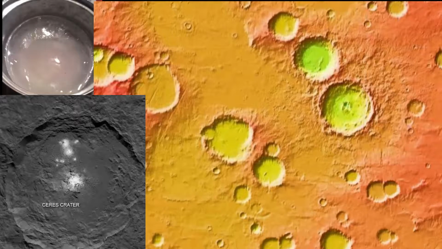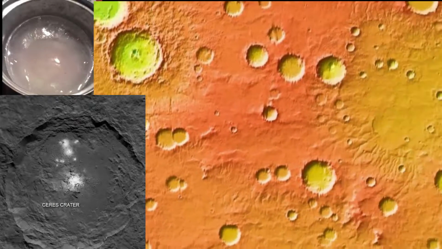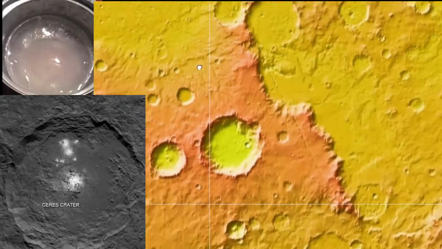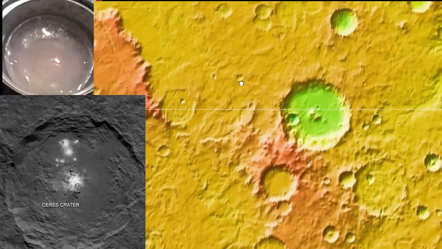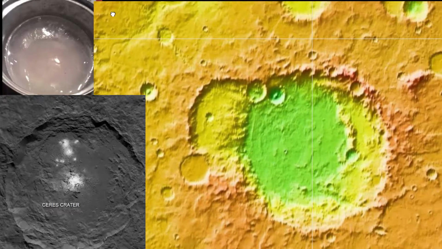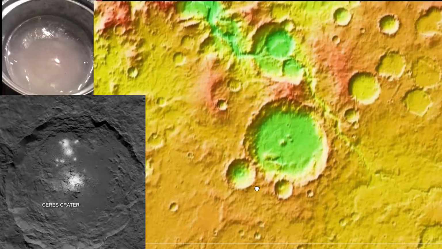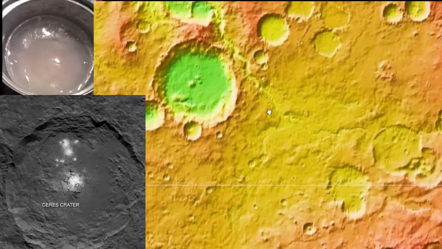So now I've just Googled Mars, so we're going to go around here, and you will see exactly that same kind of shape in many of the craters. There's one with a lump in the middle, and at the bottom there you've got a raised edge. There, the light green is the raised edge. There's a spot in the middle and the raised edge.